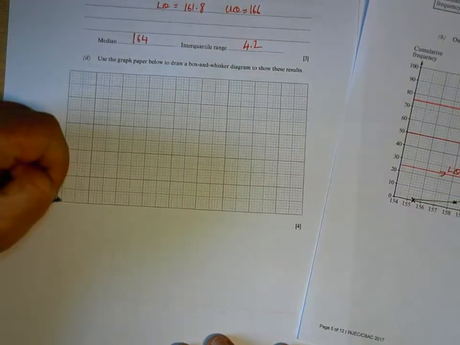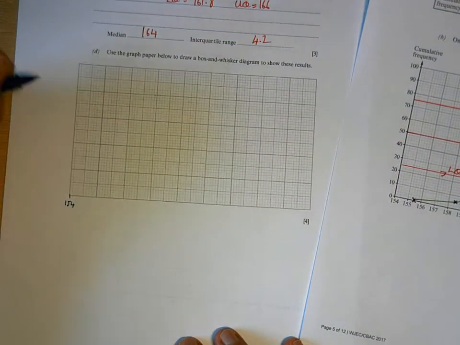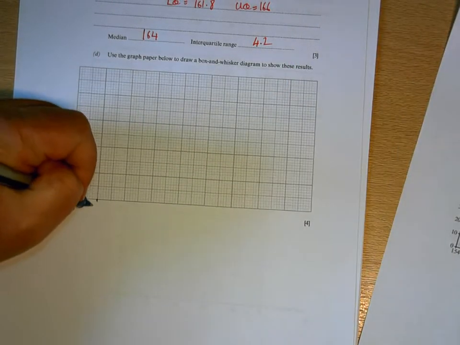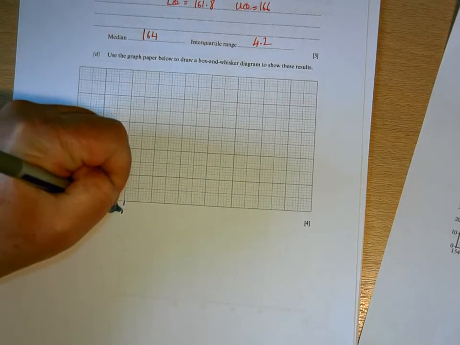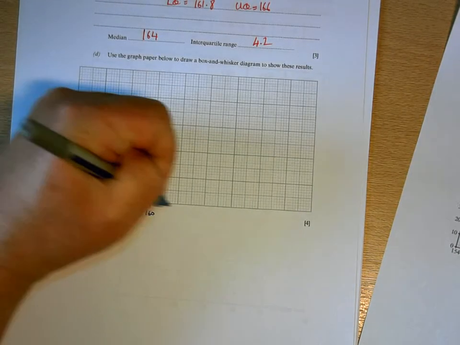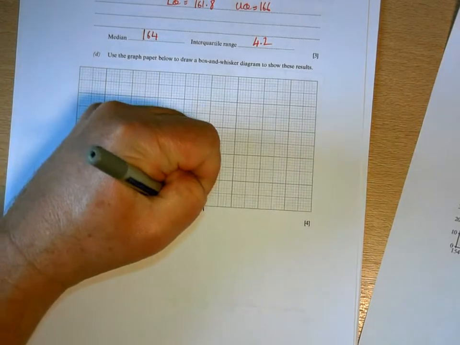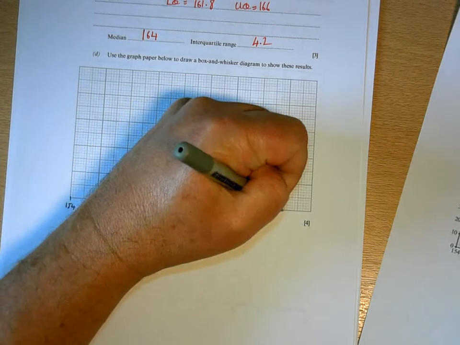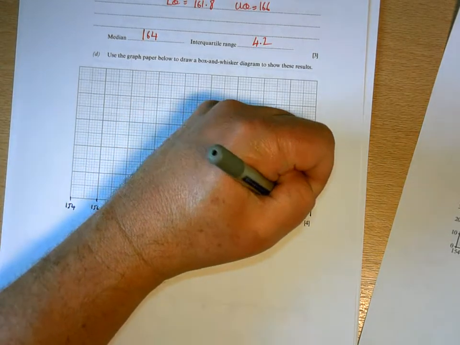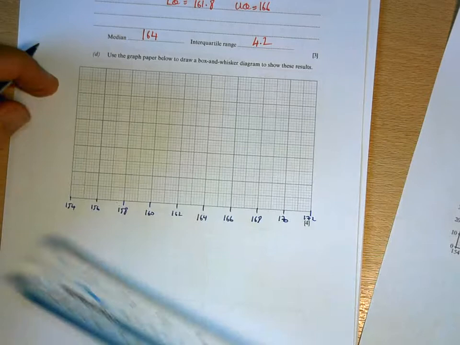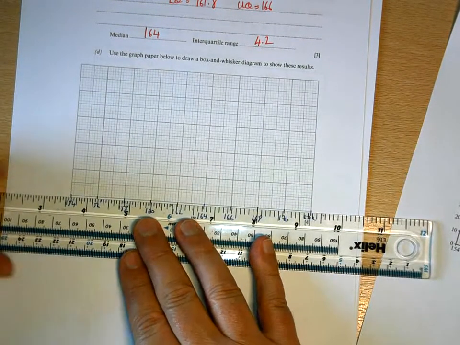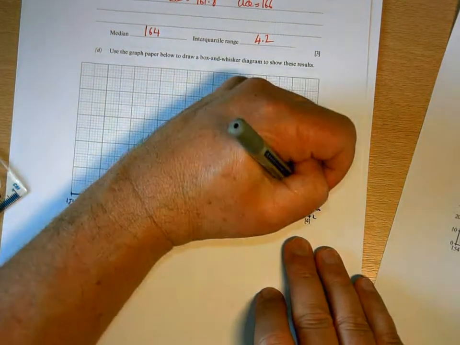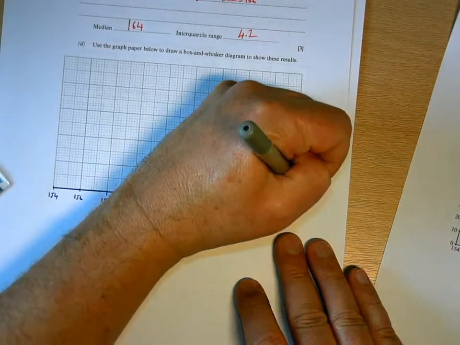So we'll start at 154 and I'm just going to write them going up in twos rather than ones, just so it's quicker. And that's arm length in centimeters.